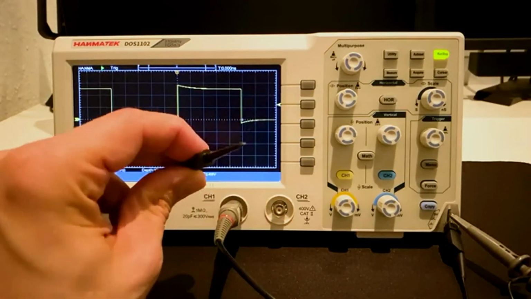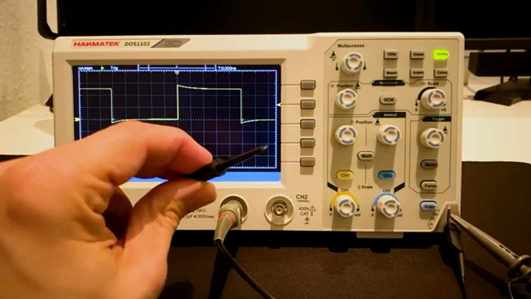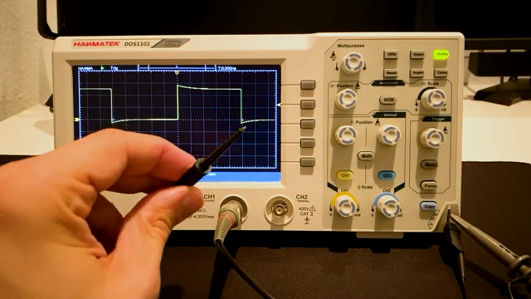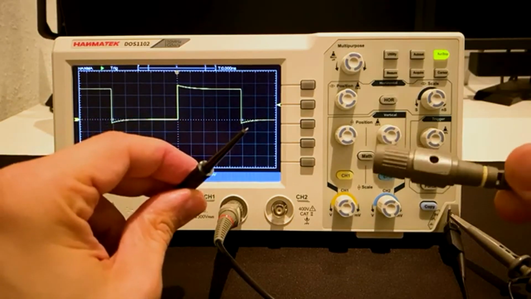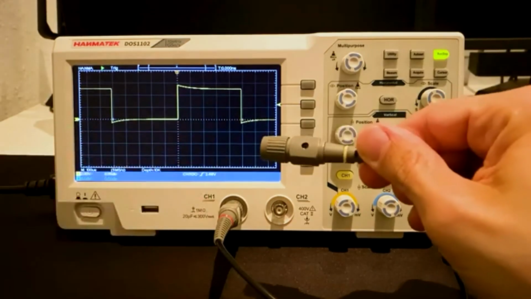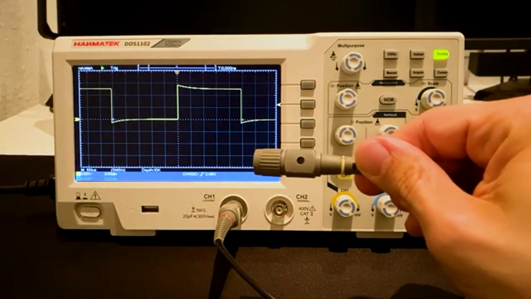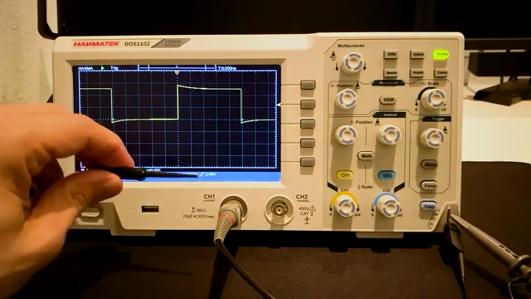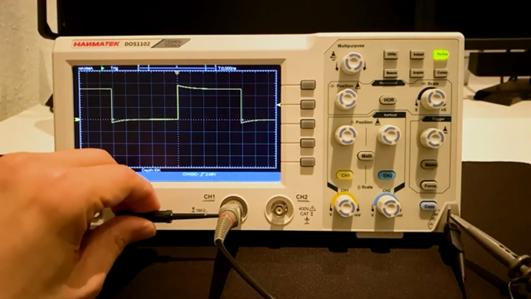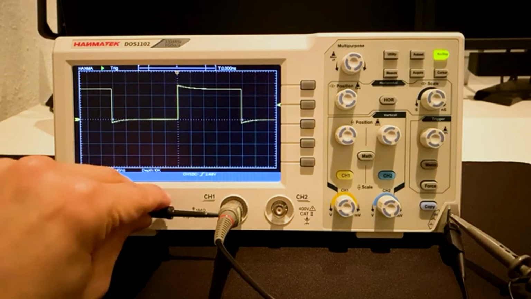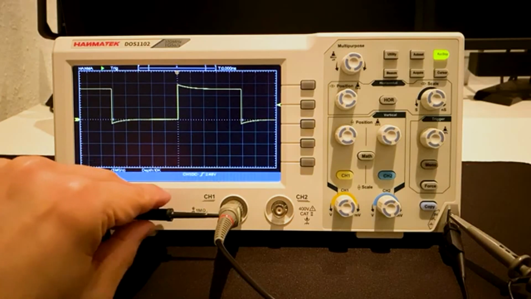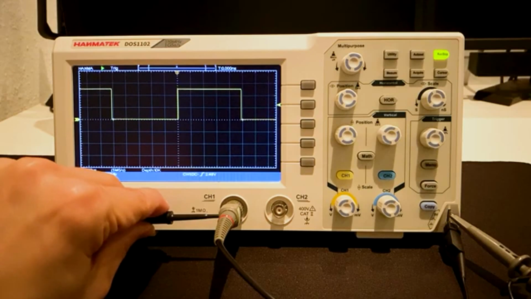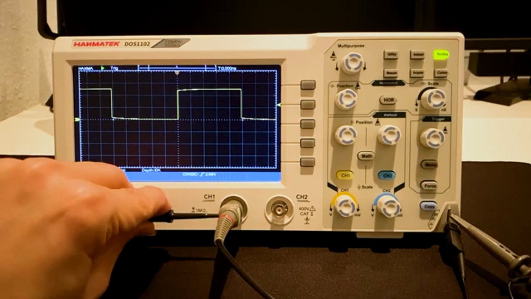Use the delivered screwdriver of the accessories to calibrate the BNC connector of the probe. The over and under compensation is shown on the display. Now the compensation is correct.